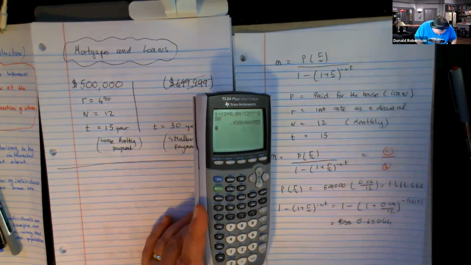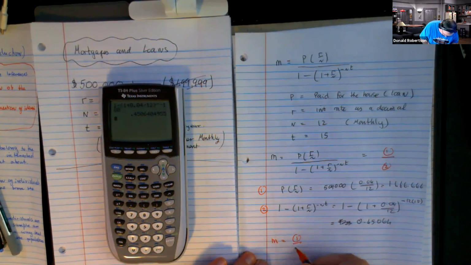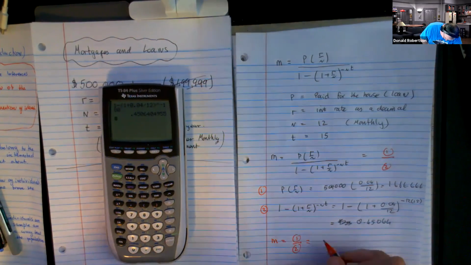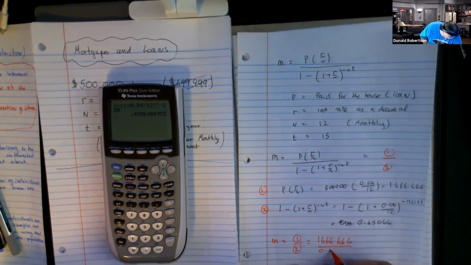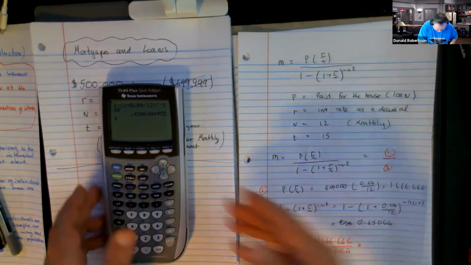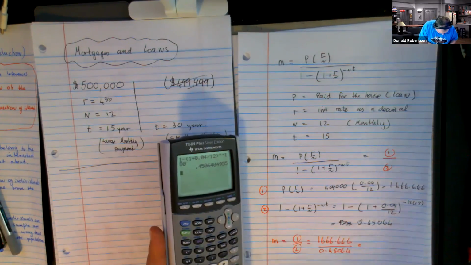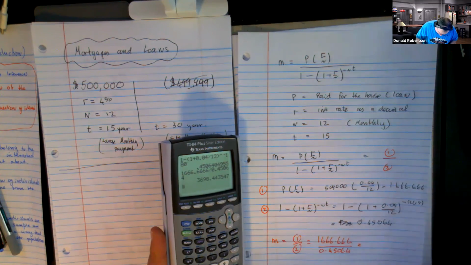So my mortgage payment, which is 1 divided by 2, is going to be 1666.666 divided by this guy. I take this fella and I go 1, 6, another 2 6s, point 6s, divided by 0.45064, and whoa.